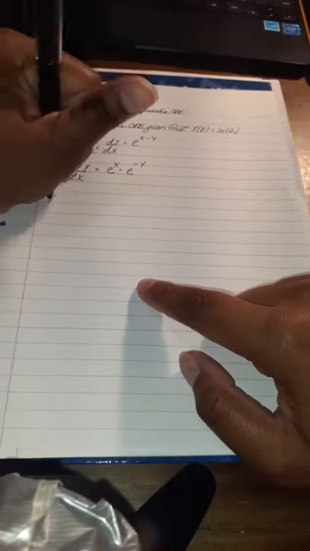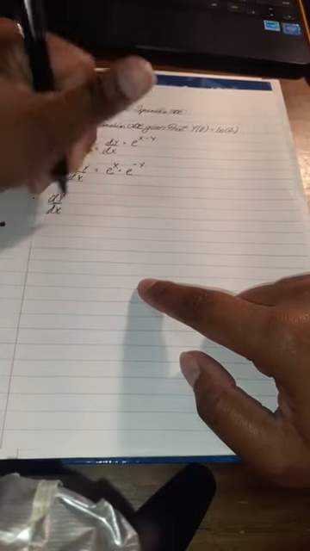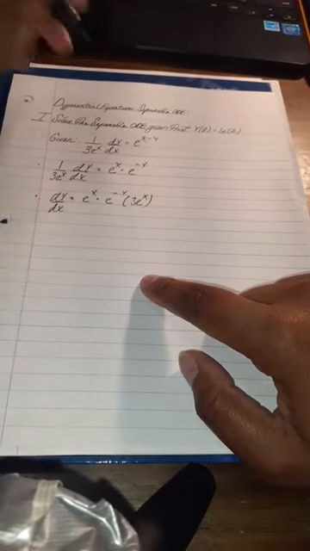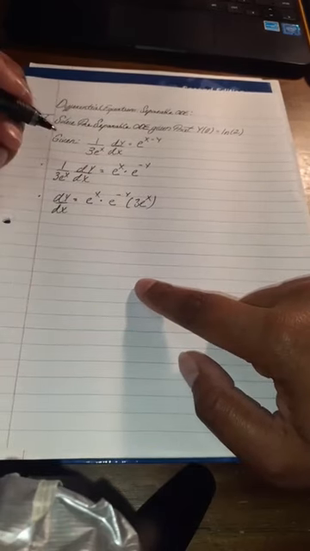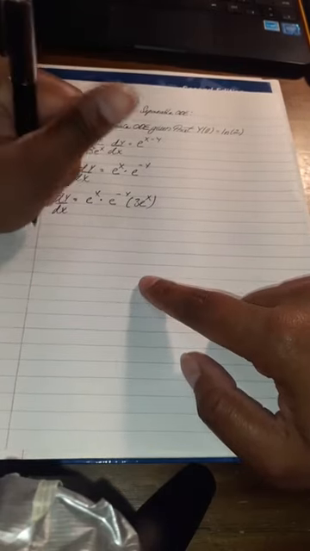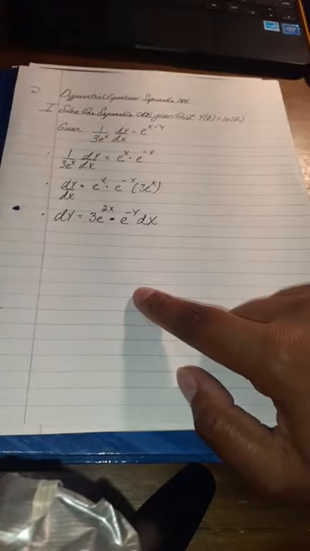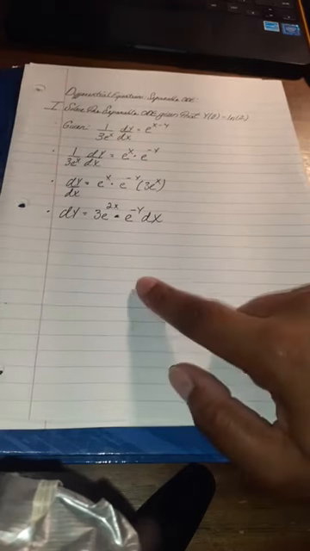If we do that, we get dy over dx is equal to e to the x multiplied by e to the negative y multiplied by 3e to the x. We'll multiply both sides by dx and then divide both sides by e to the negative y. So if we multiply both sides by dx, we'll get dy is equal to 3e to the 2x multiplied by e to the negative y dx. The next thing we do is divide both sides by e to the negative y.